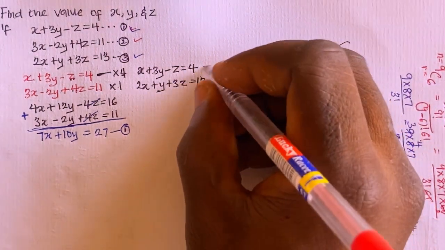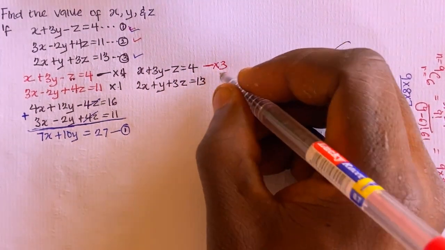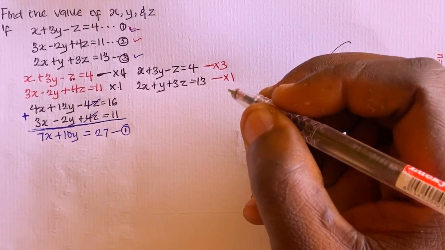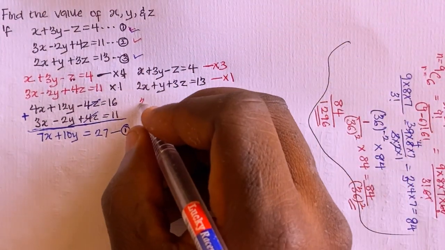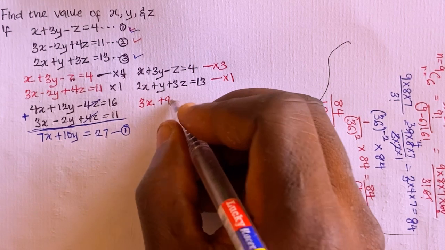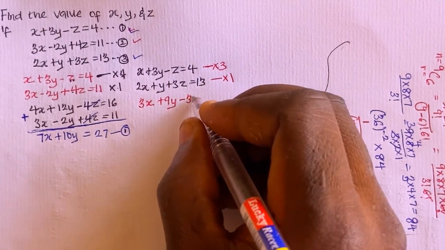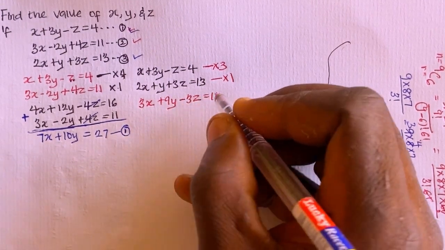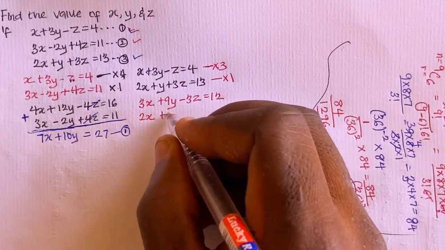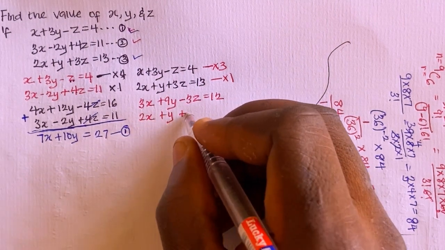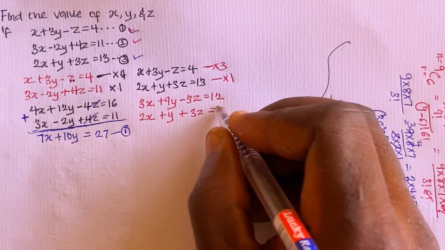We multiply this by 3 and this by 1. Doing that, I have 3x plus 9y minus 3z equals 12. Then here I have 2x plus y plus 3z equals 13.